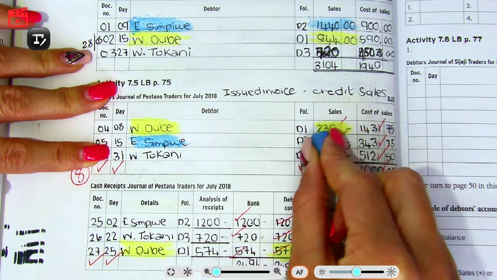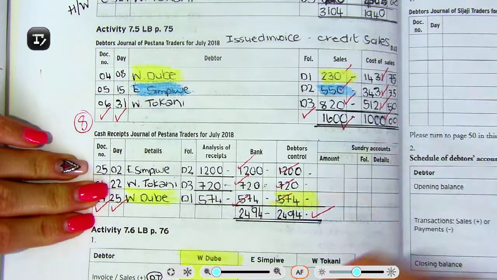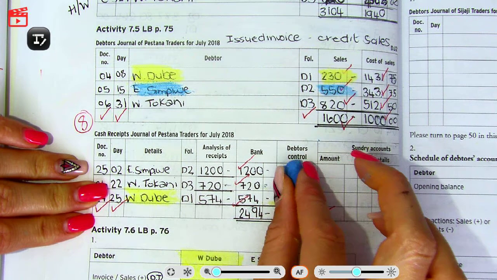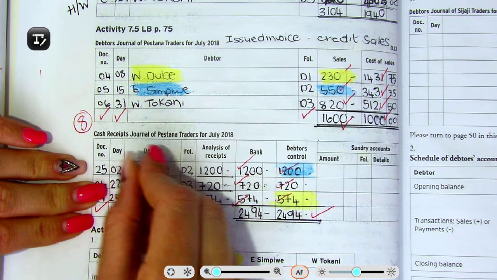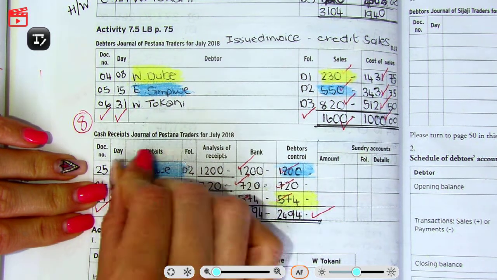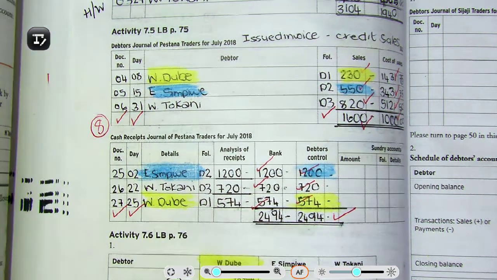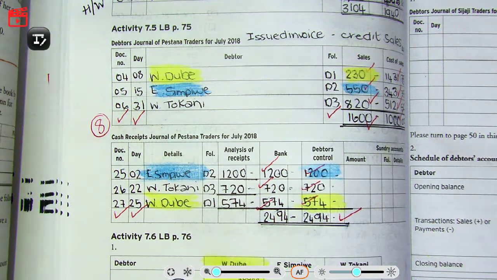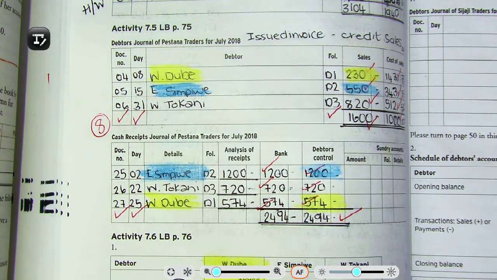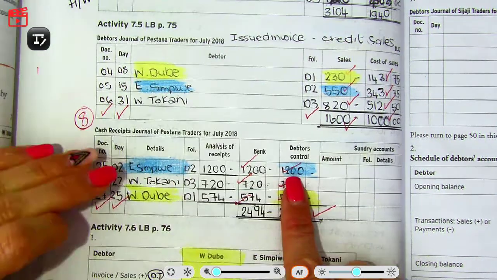Isimpiwe 550. And then here in my CRJ in July, 1,200 Rand appear in my debtors control column. Isimpiwe, otherwise, I could have been receiving some money from Isimpiwe for something else. For example, maybe he also rents a building from me. So maybe I could be receiving rent income from him. So always check that the person's name appears and that it appears in debtors control.